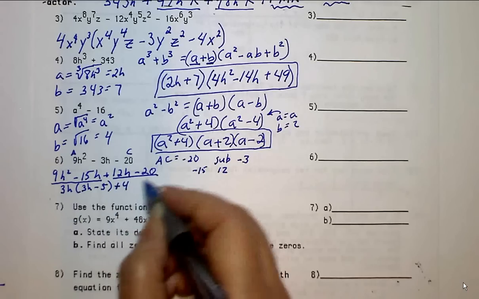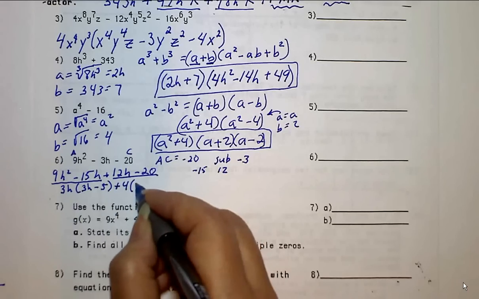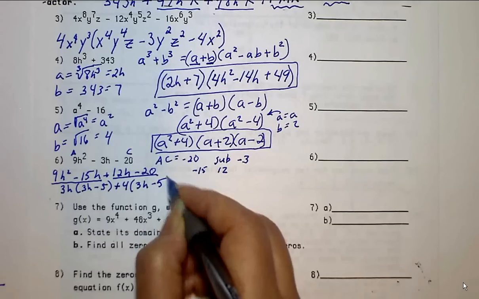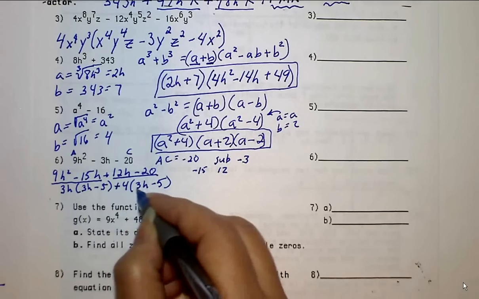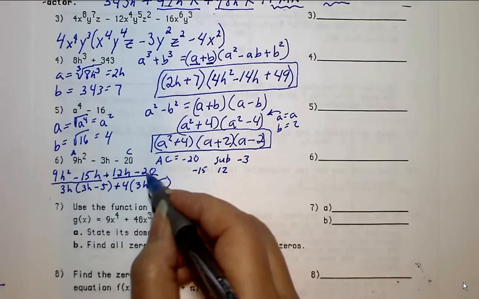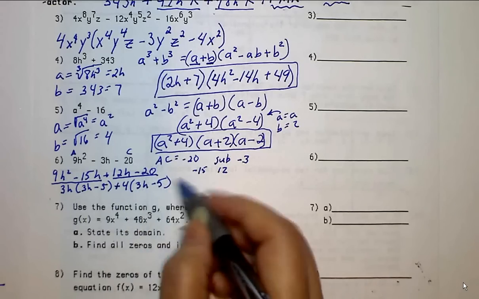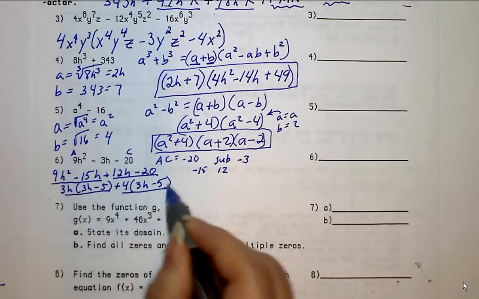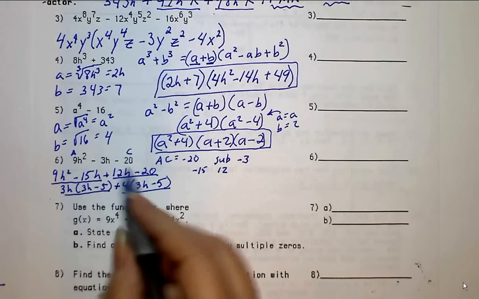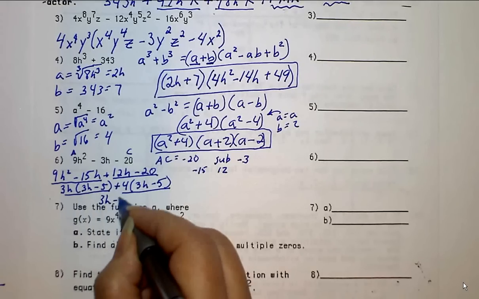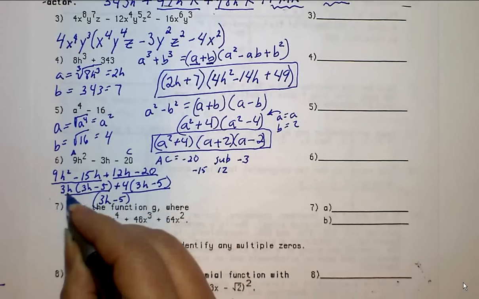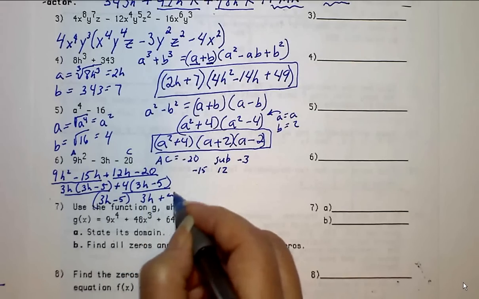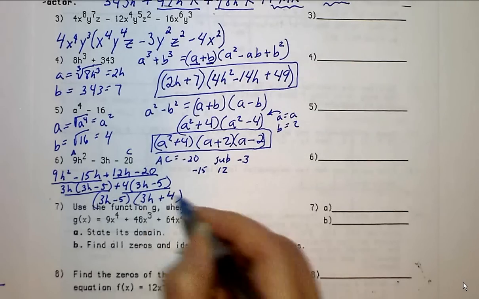And I'm pulling out 3h minus 5, because 12h divided by 4 is 3h. Negative 20 divided by 4 is negative 5. So what's in common with this? That's this. 3h minus 5. And we have left 3h plus 4. So that's my answer.